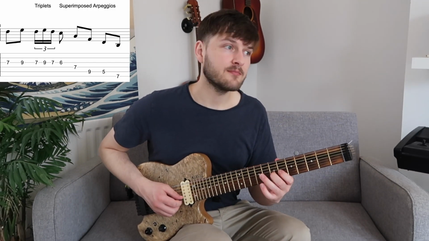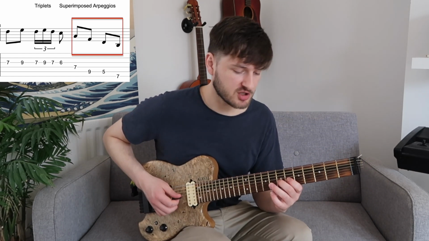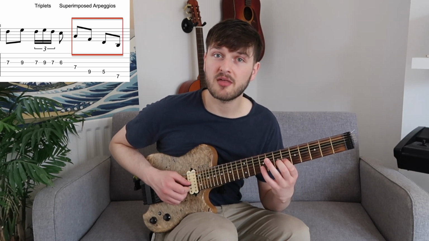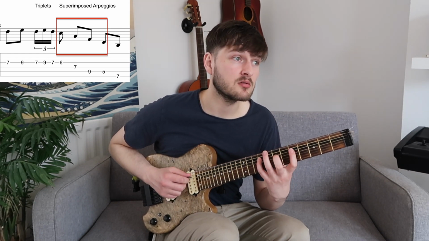Now, back to our example. I've played a descending B minor 7 arpeggio. So we started after our little trill, we were on a C sharp there. We essentially just descended through a D major 7 arpeggio, but I kept on going an extra third, which takes me down to B.